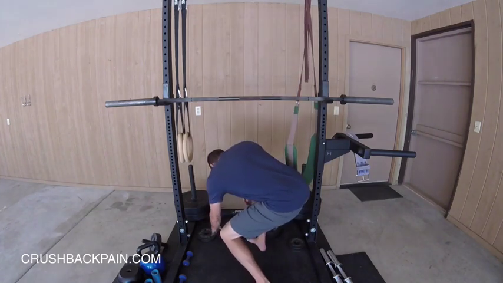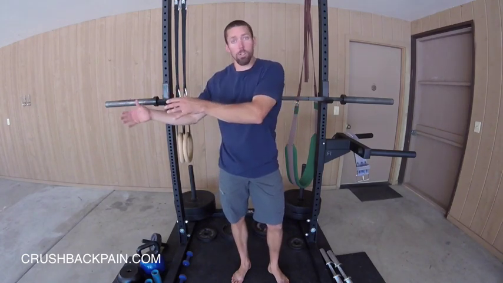So those are some really simple ways that you can work on improving hip flexion mobility, dorsiflexion mobility, that will allow you to squat without repetitive lumbar flexion, which in turn will allow you to squat without lower back pain.